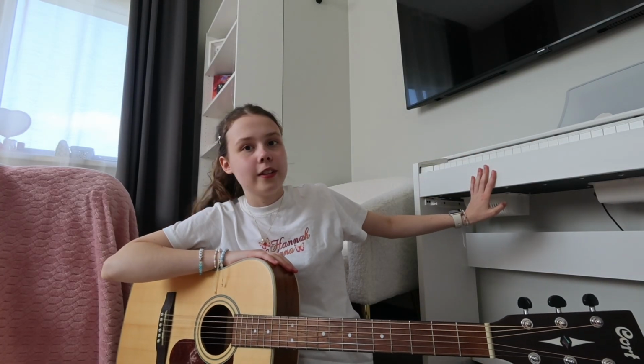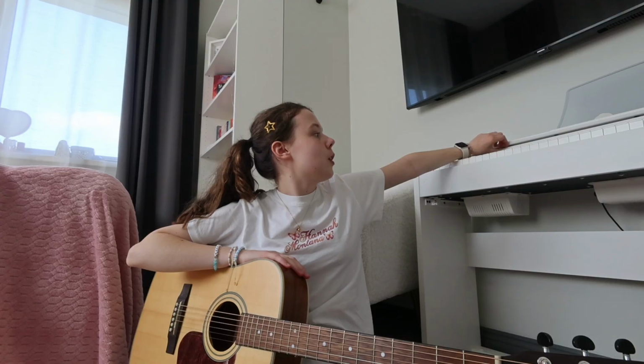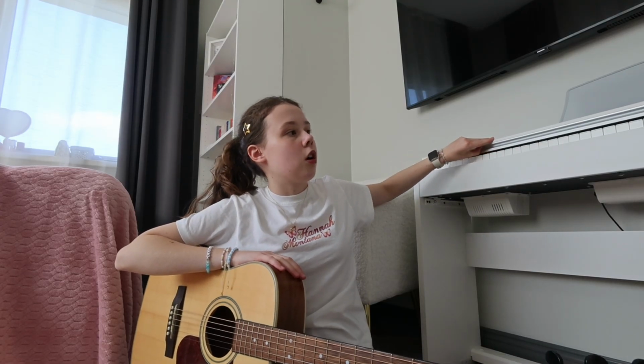You can see it right here. I did get my guitar first and then my piano. So I definitely write more songs on my guitar, but I love writing on piano too. If you're just starting off and you don't have an instrument and you're thinking of getting one, I definitely recommend starting with the guitar and then moving on to the piano.